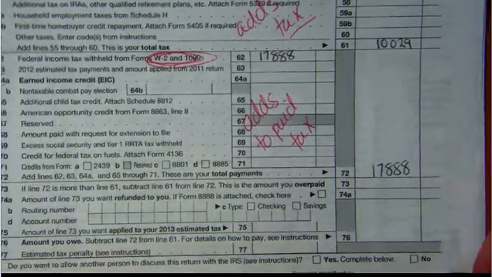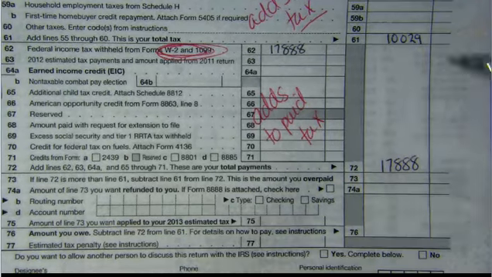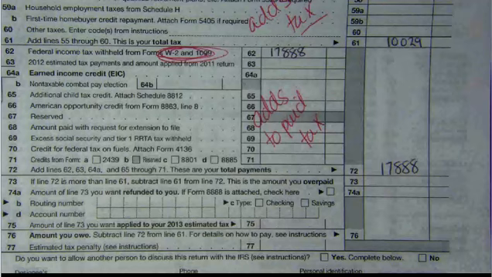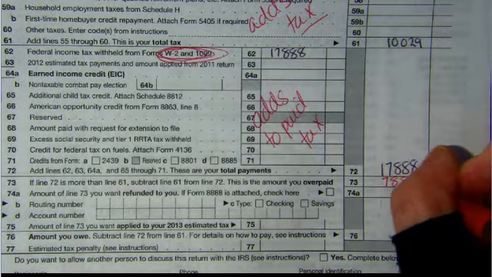Now, $17,000 is more than $10,000, so they paid more than they owe. So we take that and we subtract the $10,029, and they get a lovely refund of $7,859.